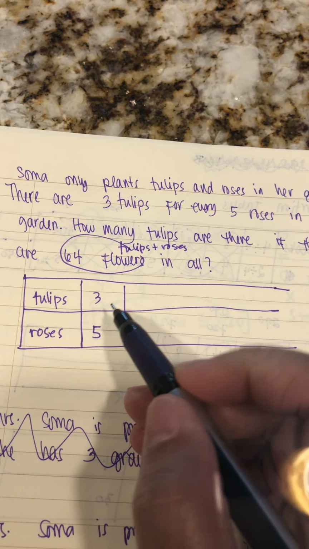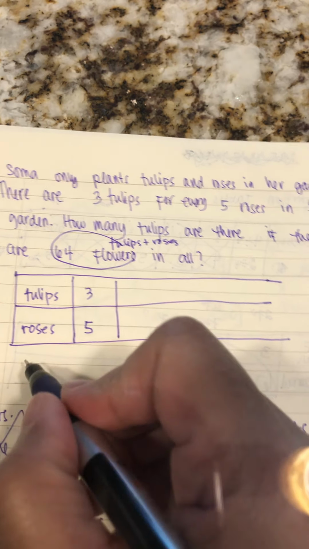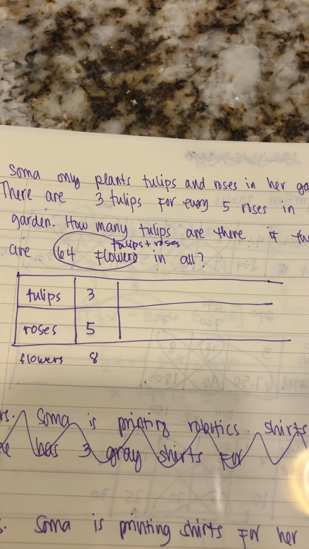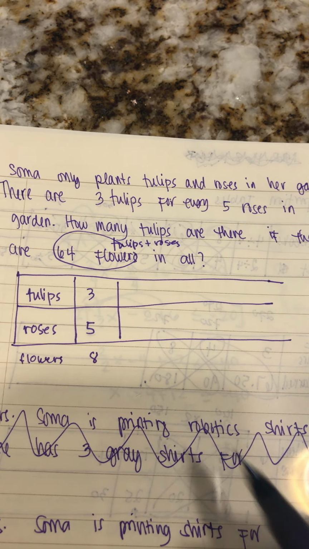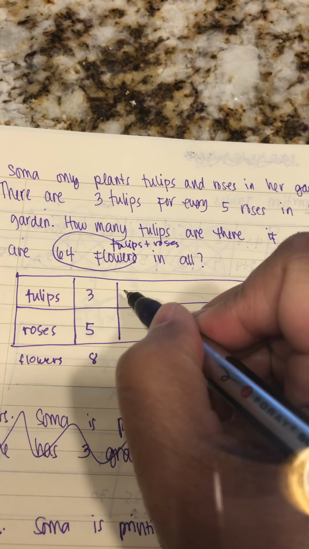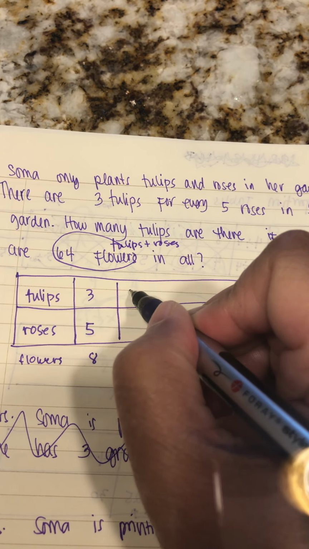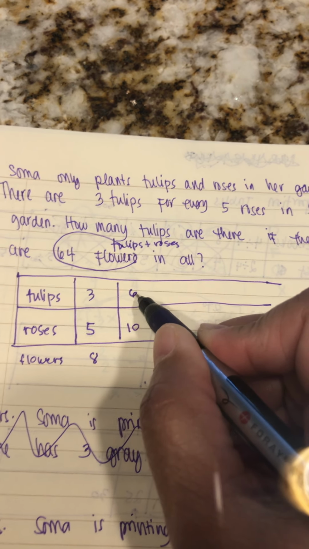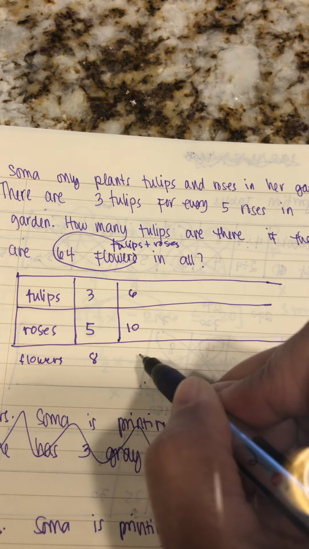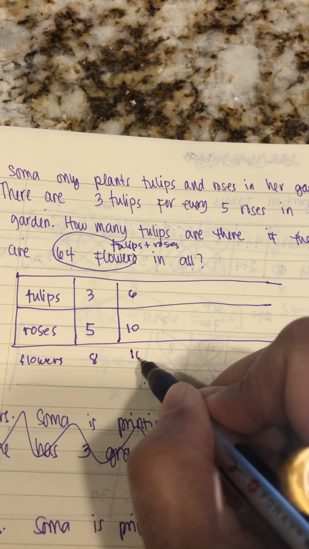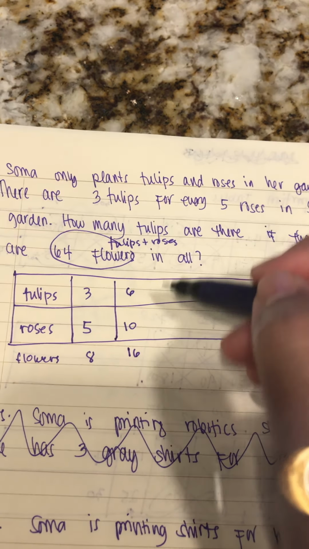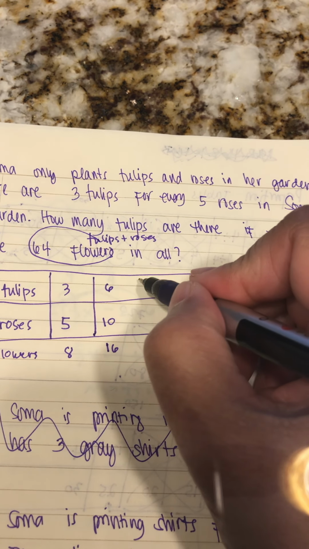So how many flowers do I have here together? Let's add the flowers. Now I have 8 flowers together. If I'm going to double this, let's say I have 6 tulips, I will also have 10 roses, and what's my total here? That would be 16 flowers altogether. But we want our total to be 64.